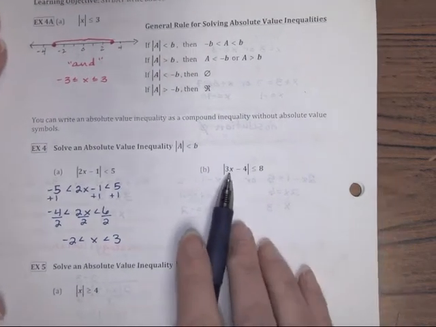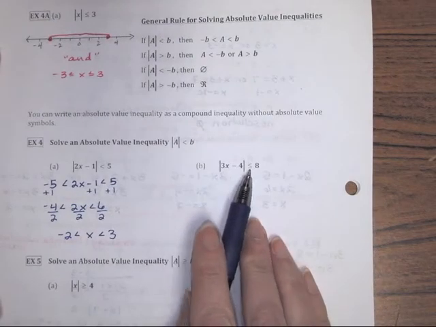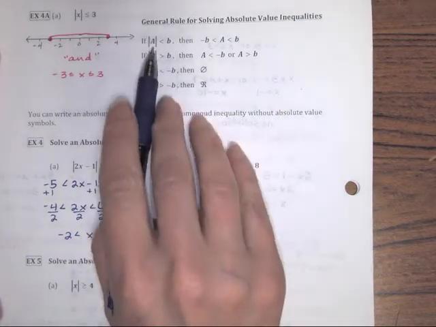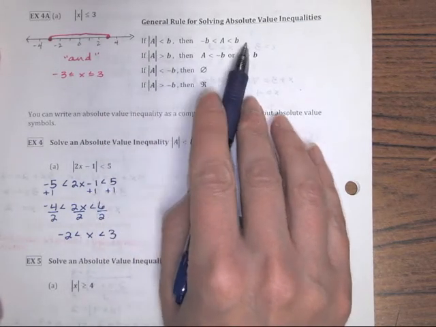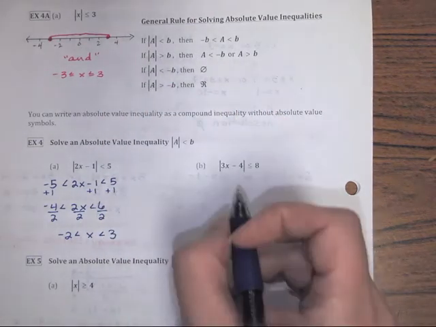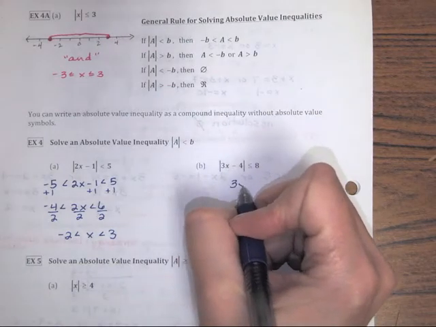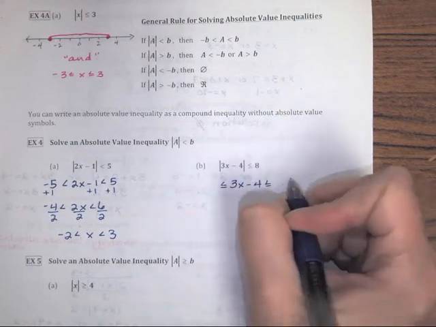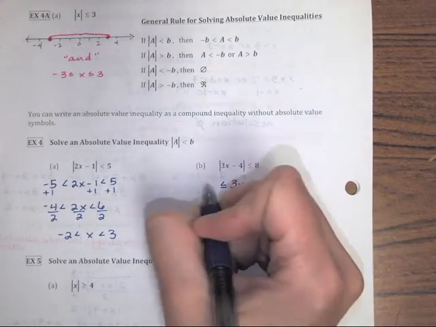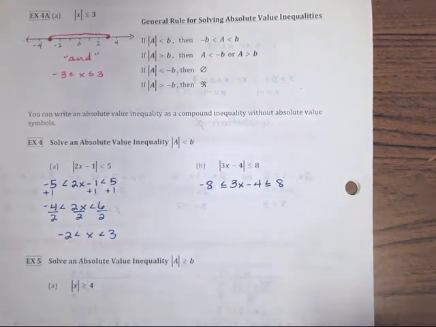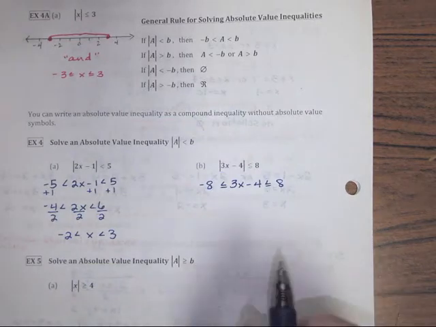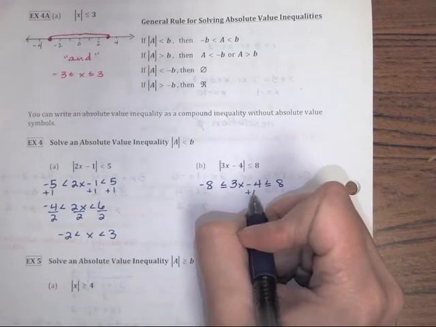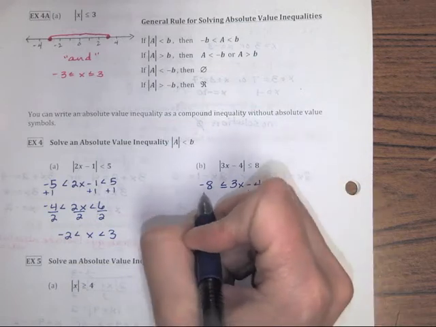So once again, I've got absolute value less than or equal to positive 8, which still uses the same rule. So I'm going to set it up as an "and" combined inequality. So the 3x minus 4 goes in the middle. I'm going to have a less than or equal to on both ends. On the right, I'm going to put the 8, and on the left, I'm going to put negative 8. All right? And we're going to add 4 across all 3 parts.